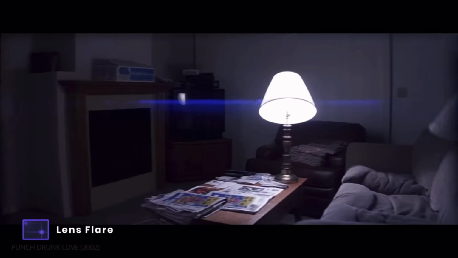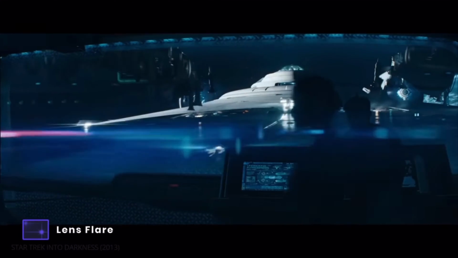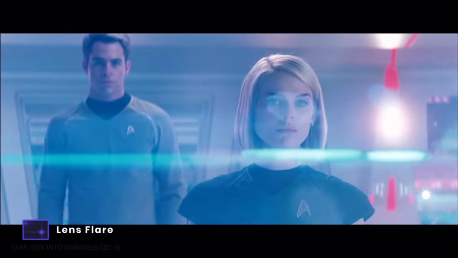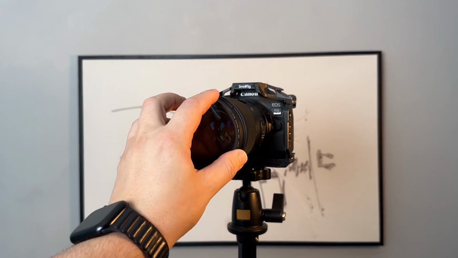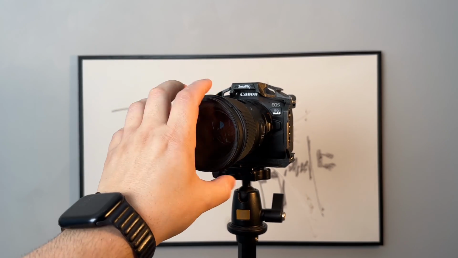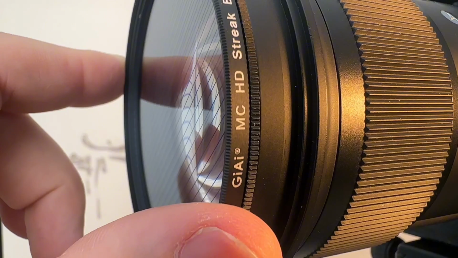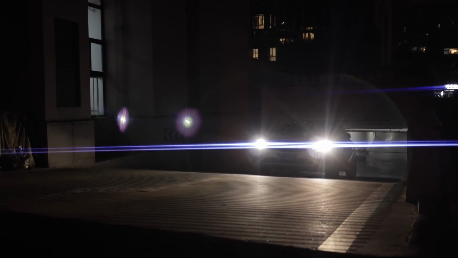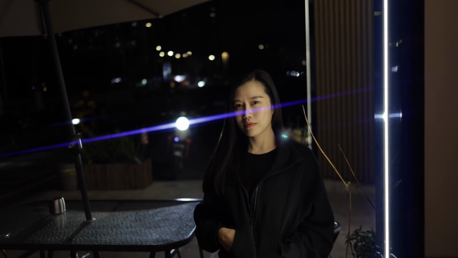For example, here, this is a GIAI Streak Blue. What that does is emulate the same lens flare effects that you see in some of these movies that use anamorphic lenses. The way it works is very simple. You can put it on the front of your lens, and if your lens has a different size, you can also use step down or step up adapter rings. As you can see, the front of the filter can rotate, so you can have the direction of those lens flares in whichever direction you want. You can also have those lens flares moving as you're shooting.